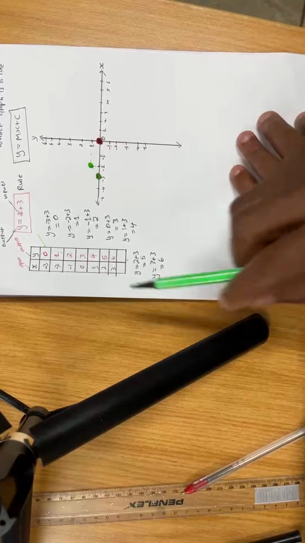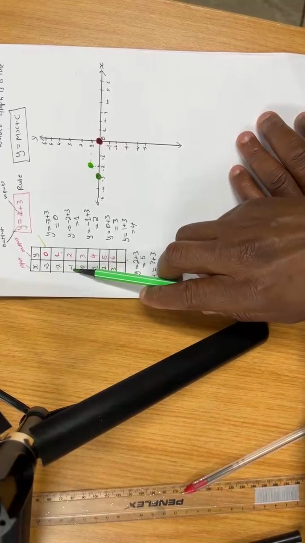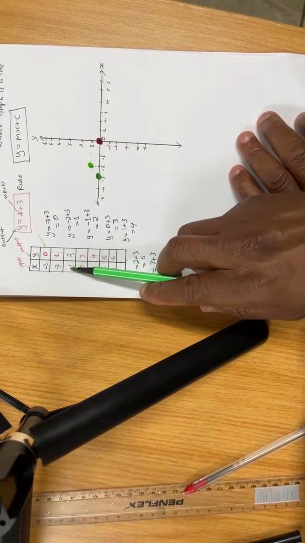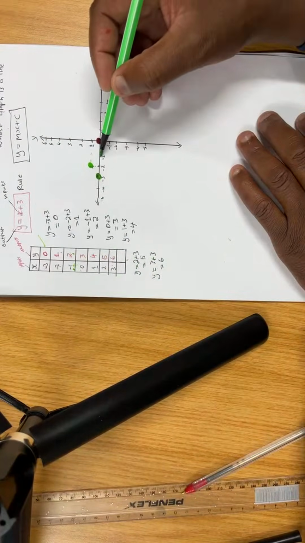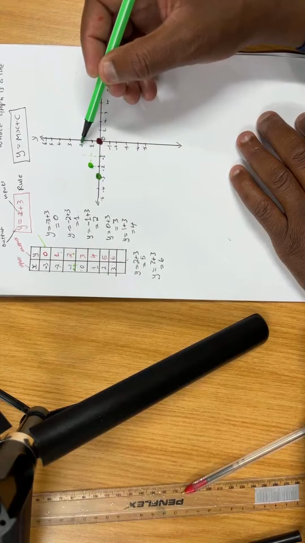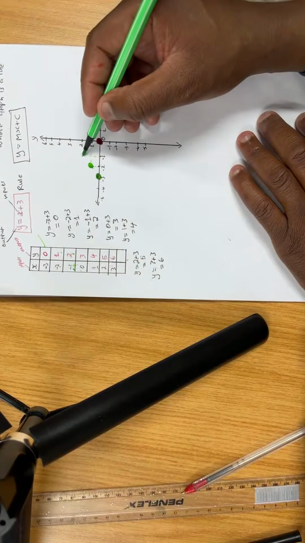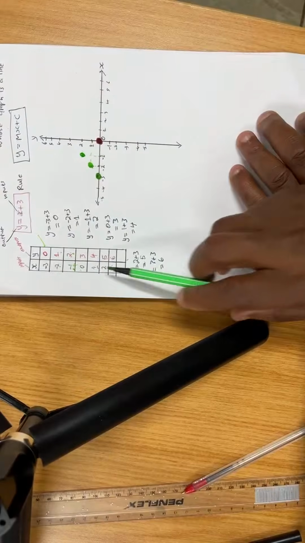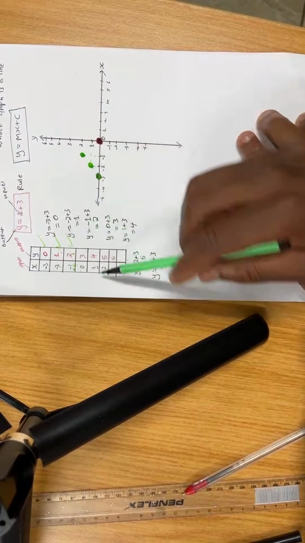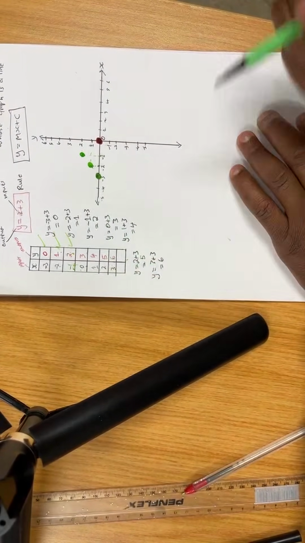Here we are fourth. Minus 1 and 2. Minus 1 for x, 2 for y, that is 2. That point, where they meet, we put a dot. Just like that. Next one is 0 and 3.